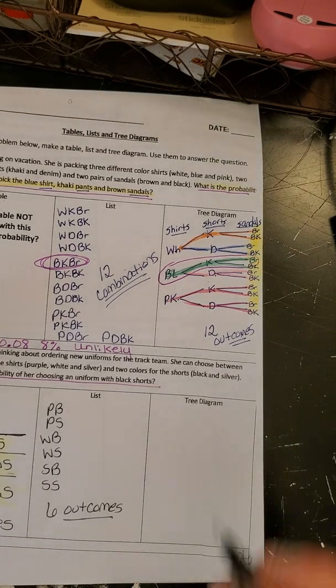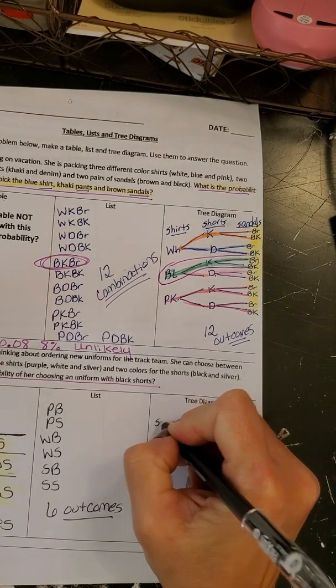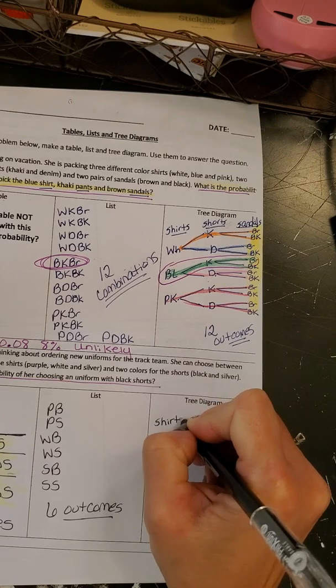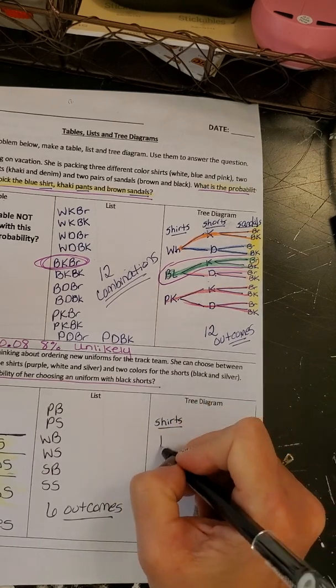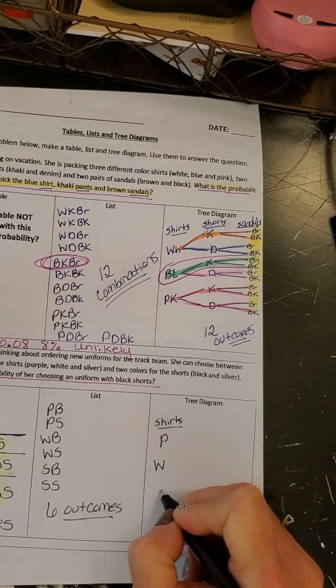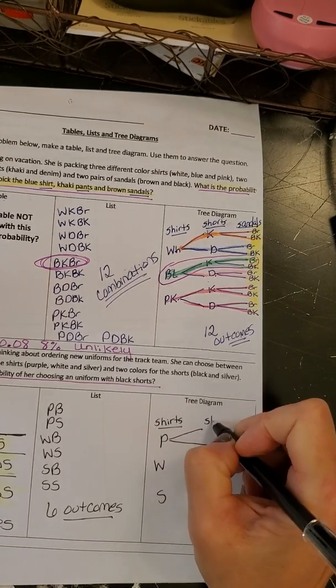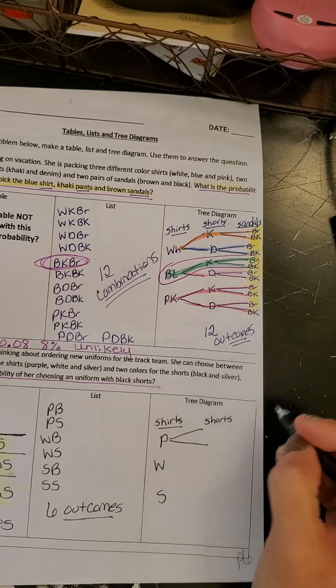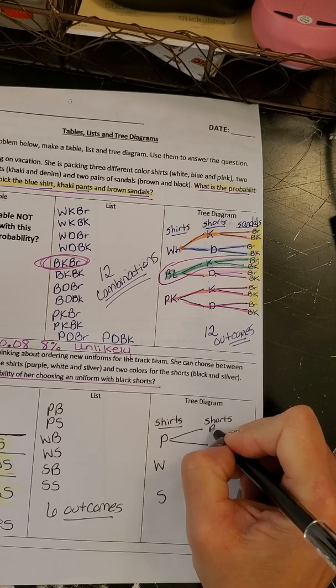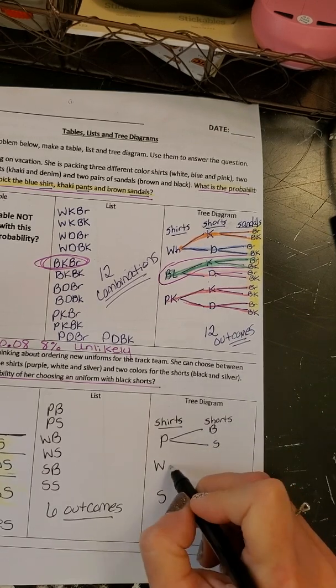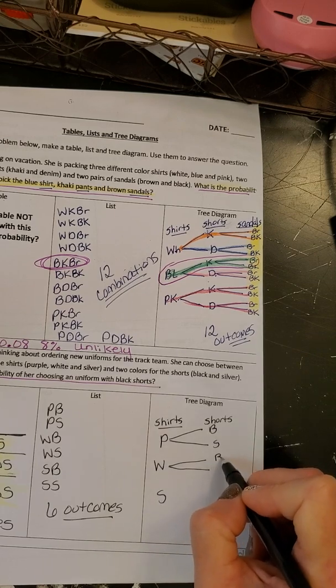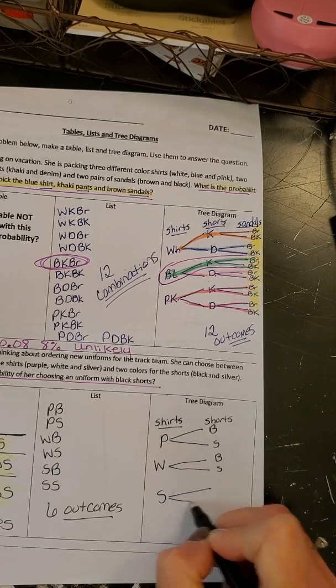The first thing we're going to do is pick our shirts. Our shirt colors are purple, white, and silver. Once we pick our shirts, we have to pick our shorts. Our short colors are black and silver. So each one of those gets a black and silver.